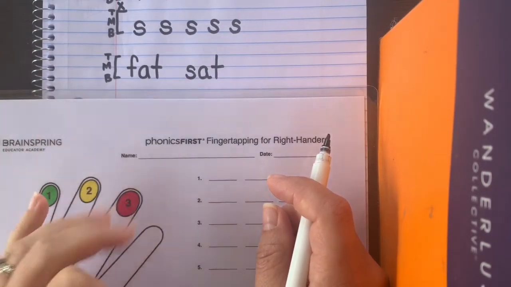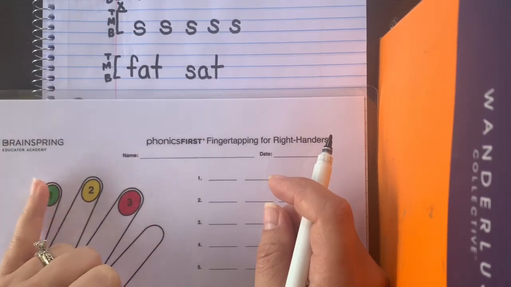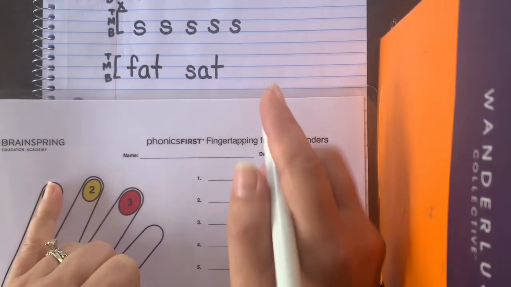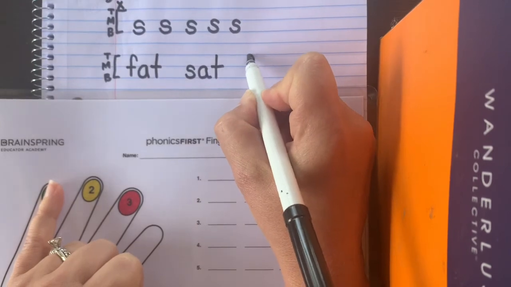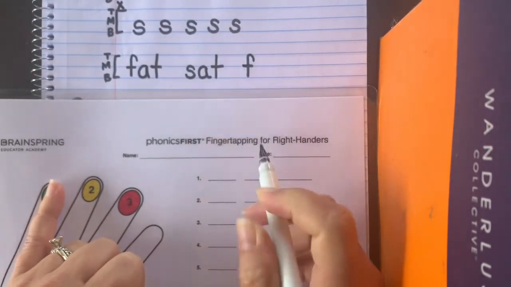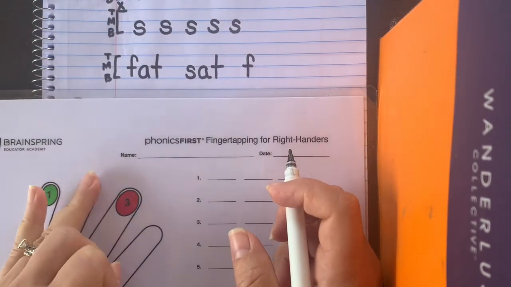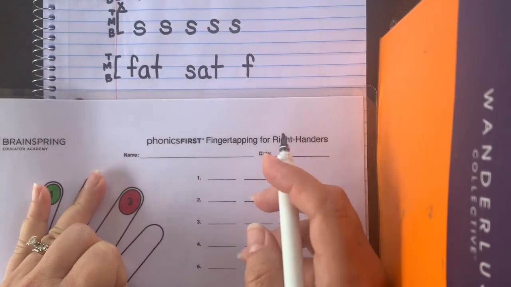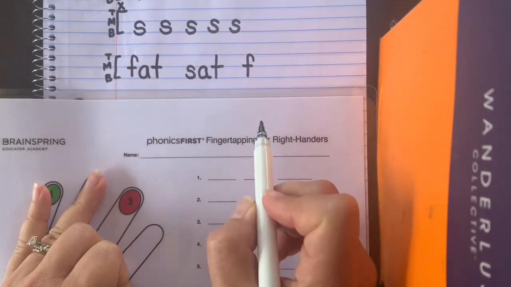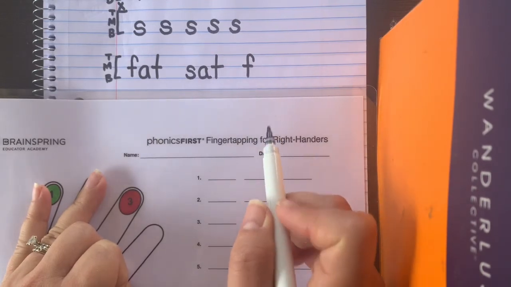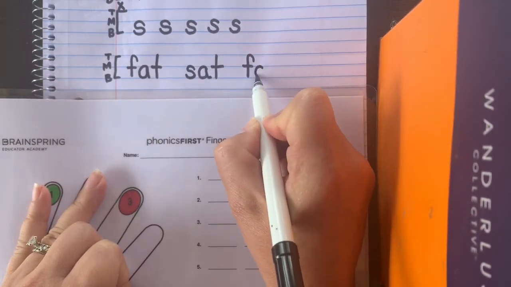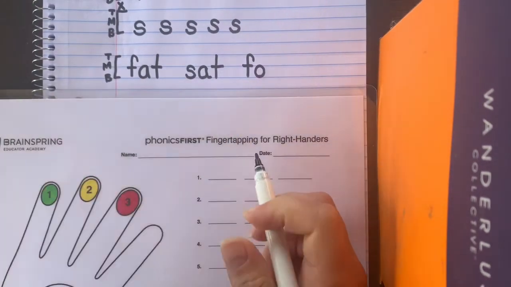What do we hear in the beginning? Fod. That's right. I hear F like in fish. Now let's listen to the second sound. Fod. Do you remember what vowel makes the ah sound? Did you say O? You are so right. Kiss your brain. Fod.